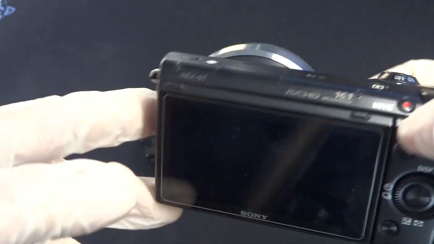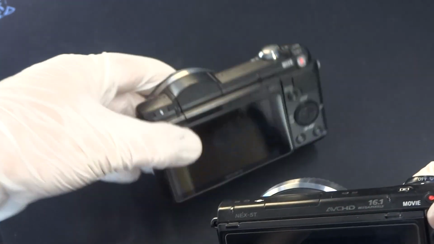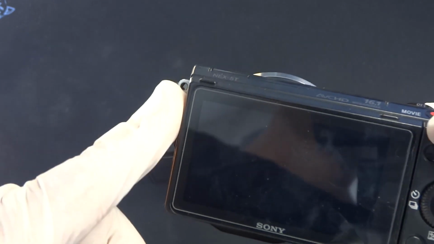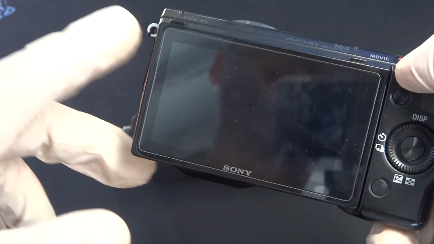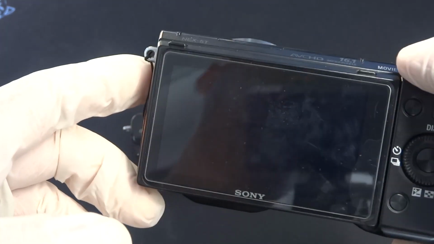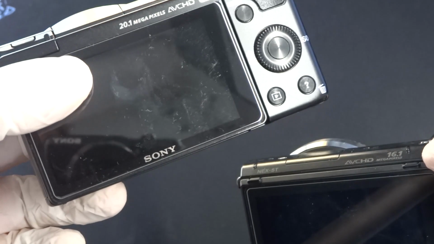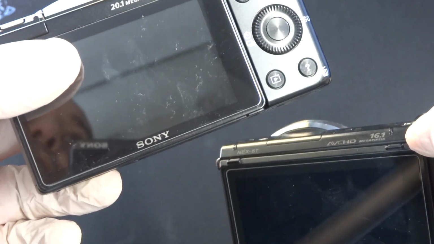Another advantage of the 5T over the A5000 is the number of focus points. The 5T features 99 focus points, while the A5000 features just 25 focus points.